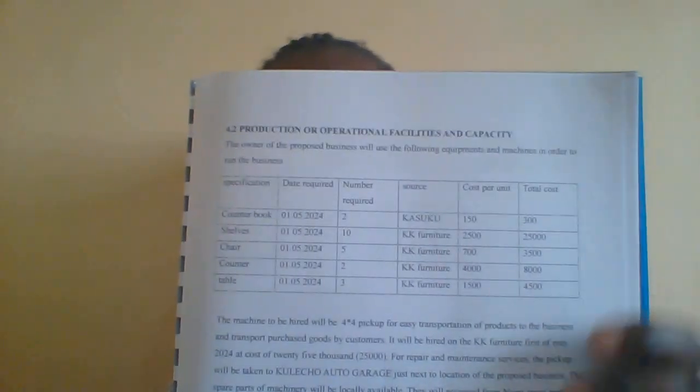So I want to sample some examples of this. So I will look at this. It's a table which shows the specification, that is a specific item that you need, and the date that is required, the number required, the source, the cost per unit, and the total cost. So it looks like this. And so the first column you put the items. So like this one, he needs a counter book, shelf, chair, a counter, and a table.